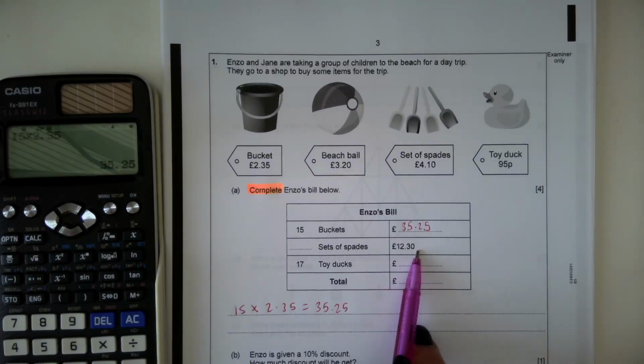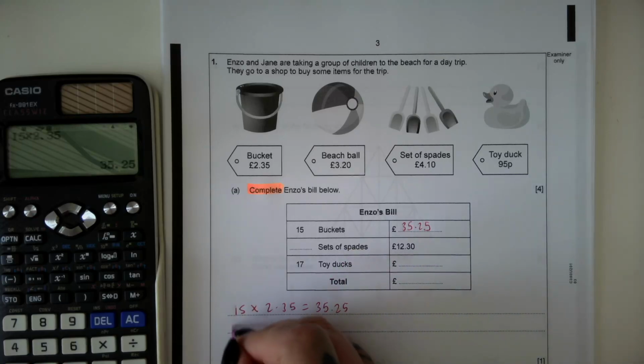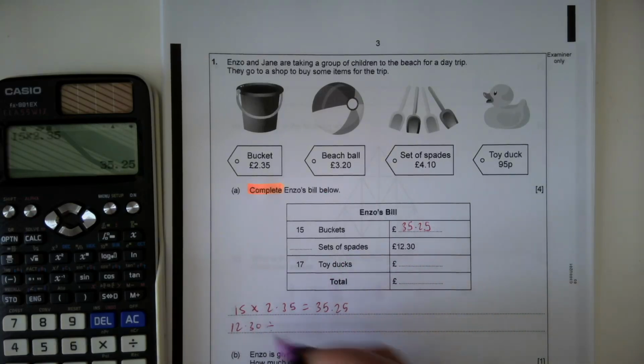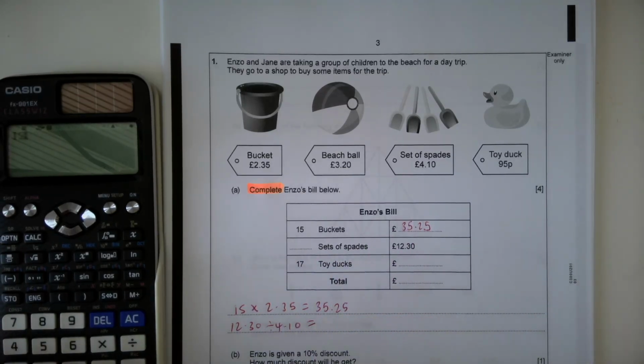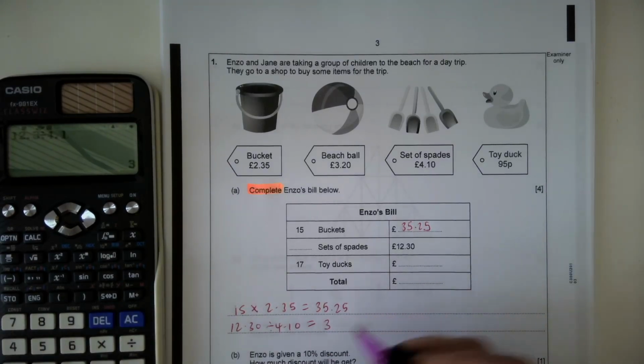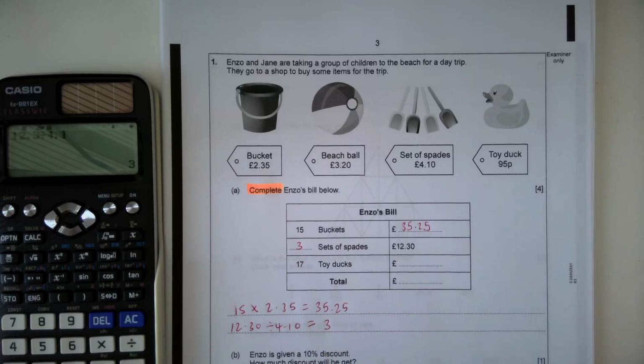We spent £12.30 on spades, so we're going to reverse that and do £12.30 divided by the cost for a set of spades, which is £4.10. So £12.30 divided by £4.10, which is 3. So he bought 3 sets of spades, 17 toy ducks.